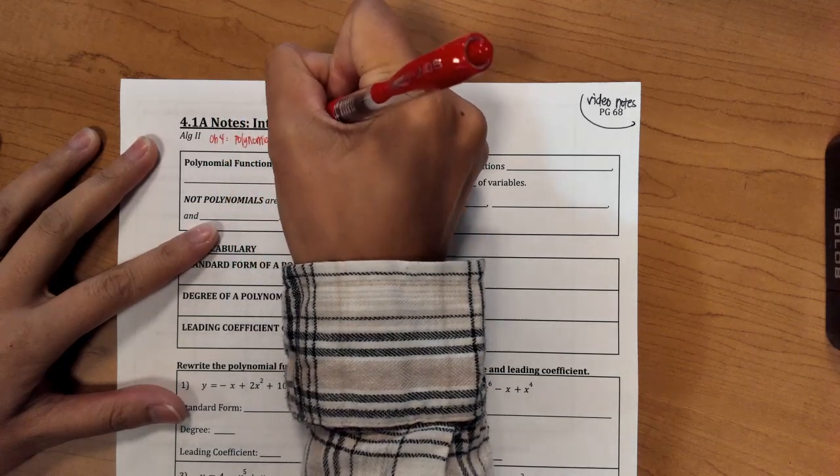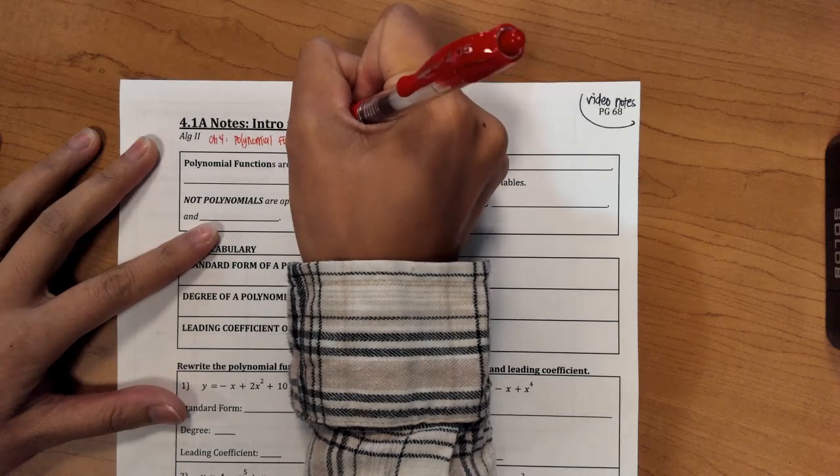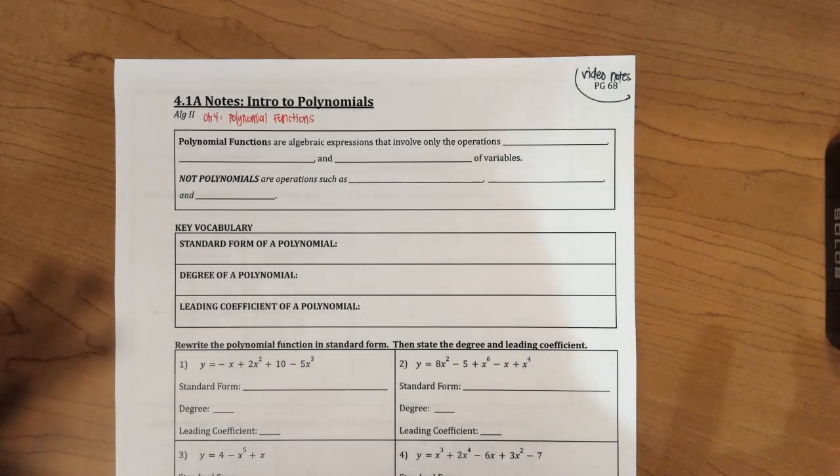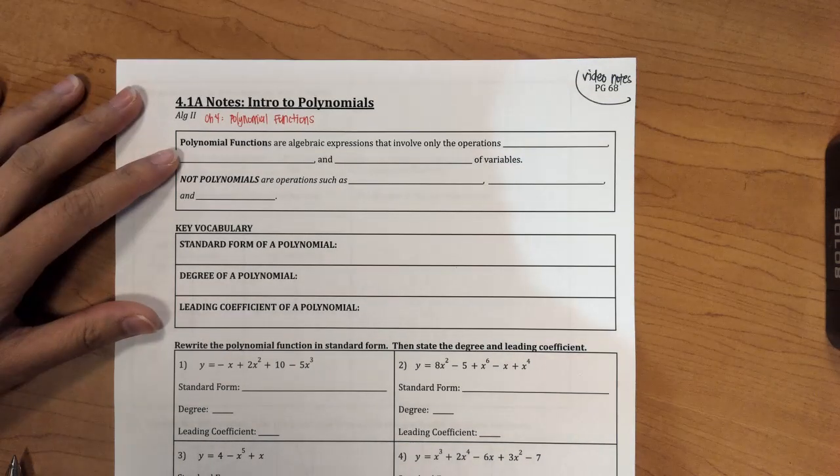So we are just going to intro some vocabulary today. We're not going to do any calculations. We're not going to be really doing very much, but we're introducing some ideas that will help us in the future with other sections. So the first thing you need to know is what is a polynomial function.